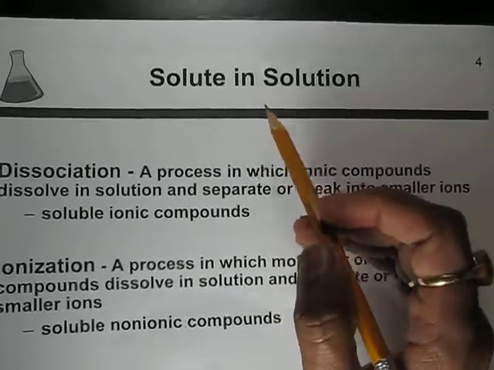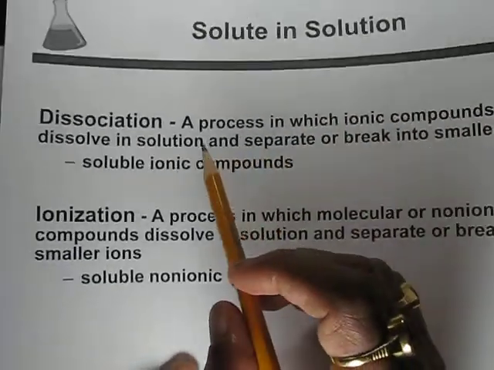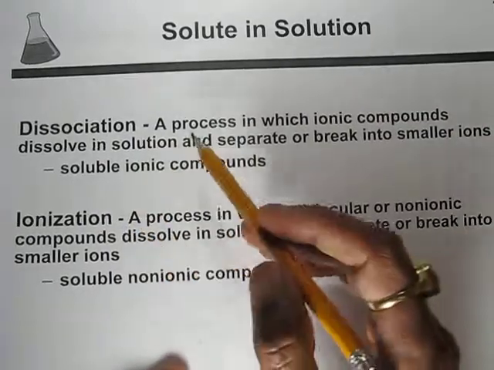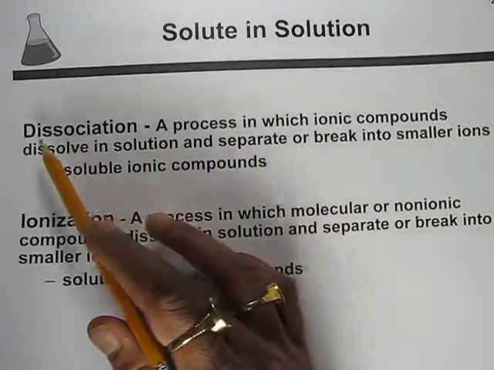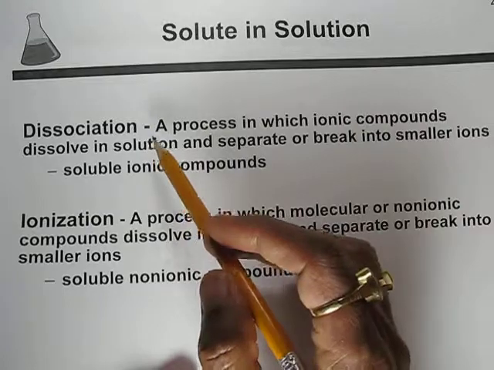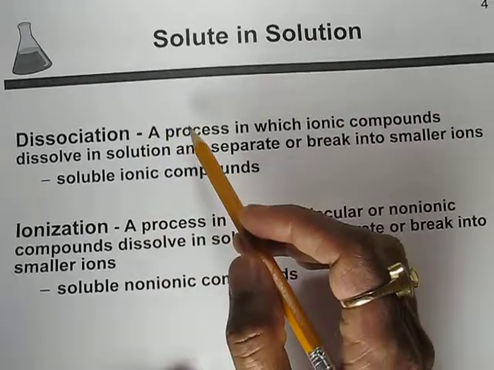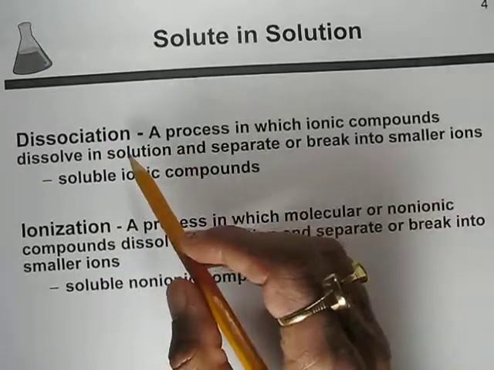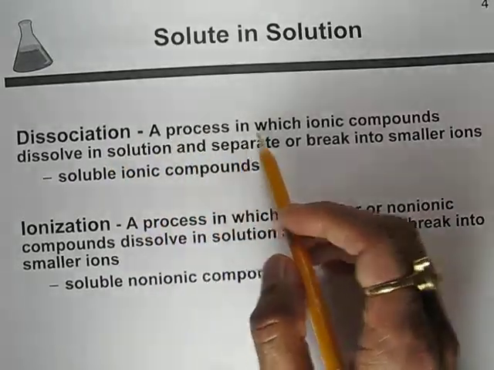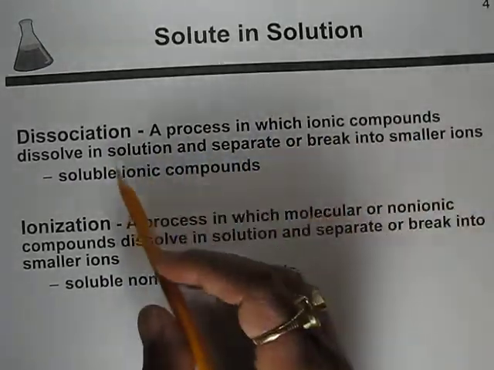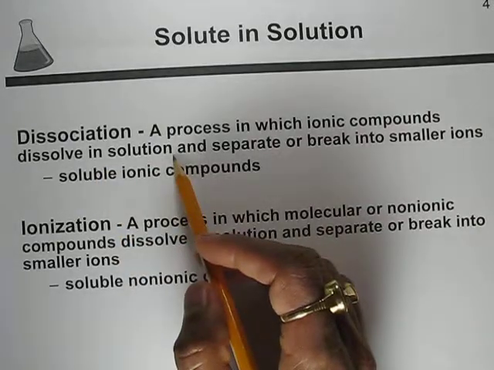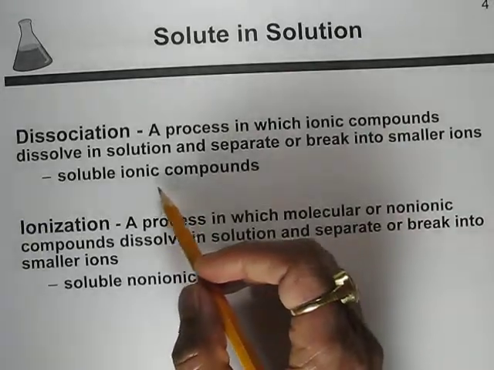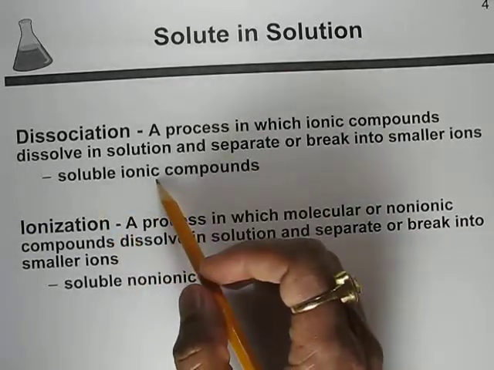Next is a solute in solution. Dissociation and ionization are two different processes. A solute dissociates in the water or ionizes in the water. Dissociation is a process in which an ionic compound dissolves in solution and separates or breaks into small pieces, small ions, called soluble ionic compounds.